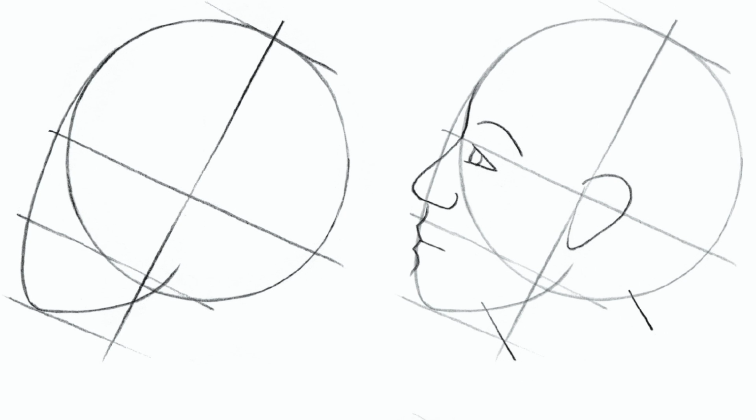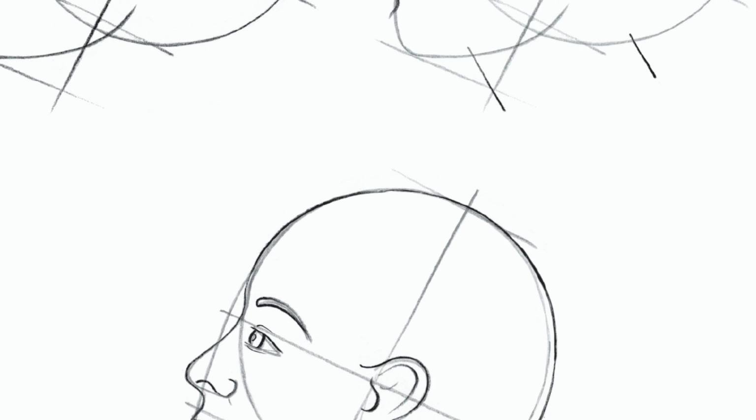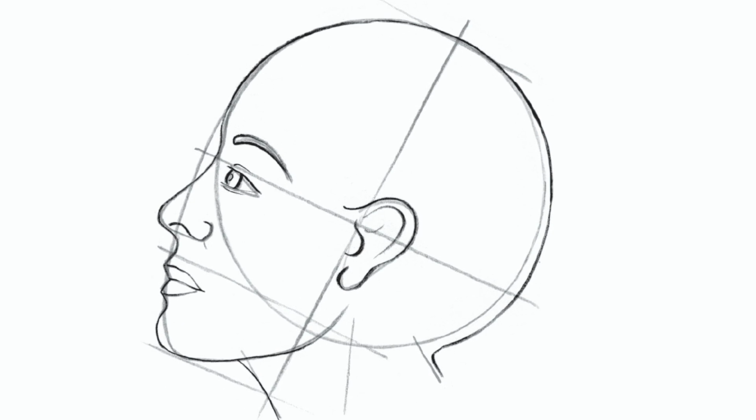The basics of the base sketch remain the same whether the head is looking up or down. What changes is the angle of the base lines that give direction to the face. When the head tilts, the neck stretches and is no longer aligned with the rest of the body.